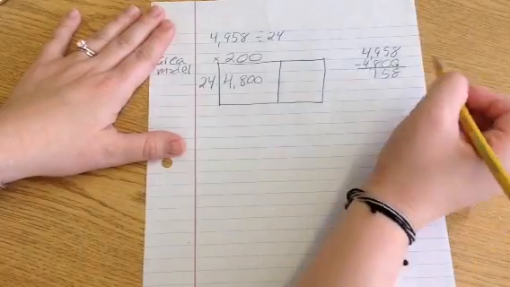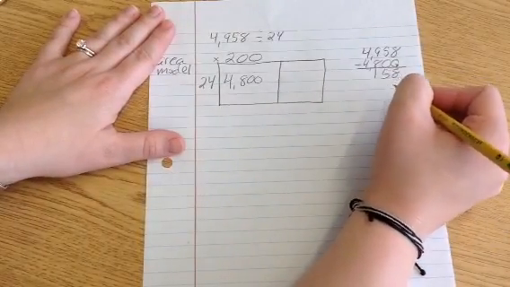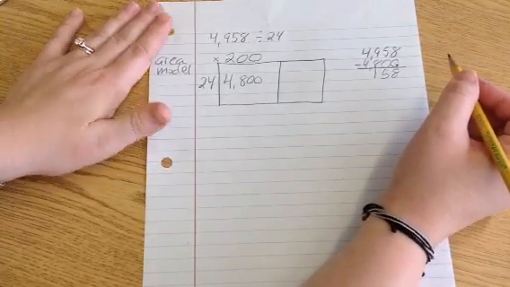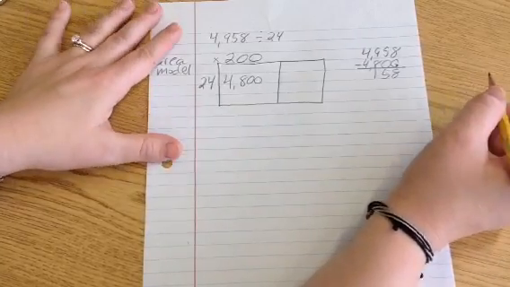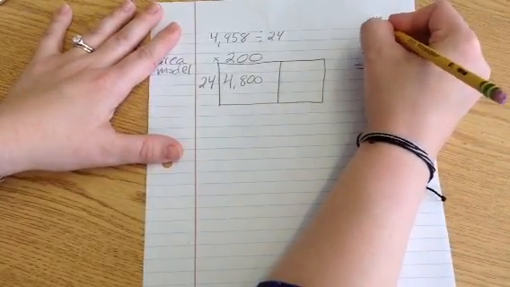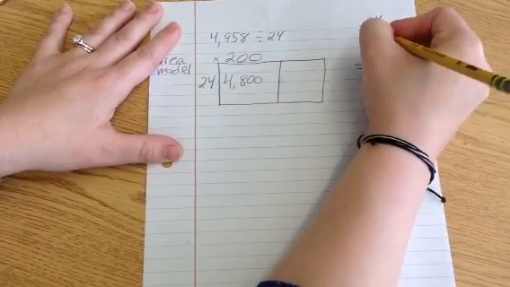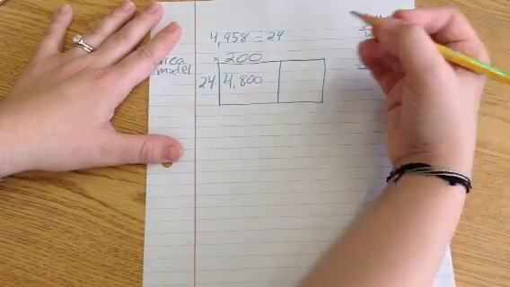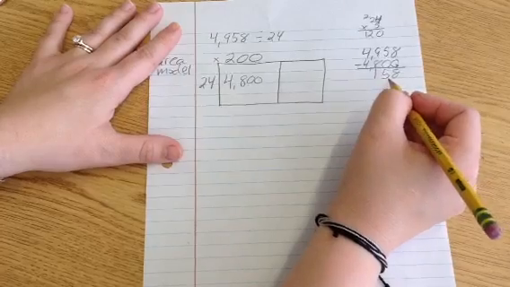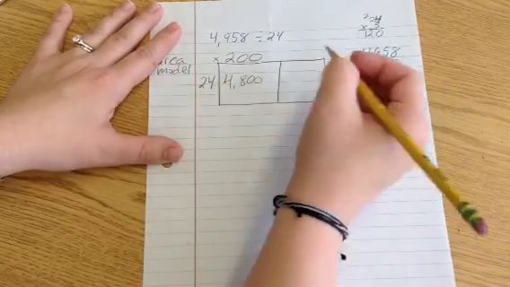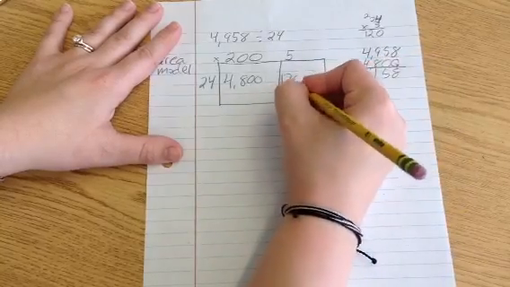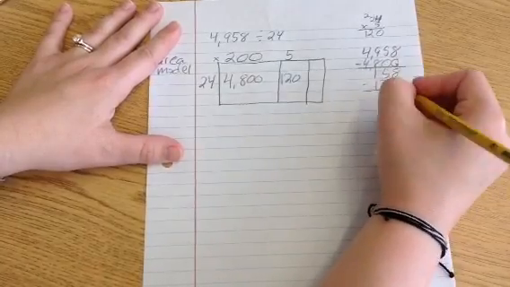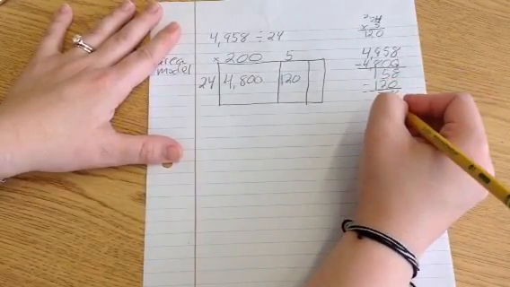Okay, and then some students, they would try to do 24 times 10. 24 times 10 would be too large. That would be 240. So then I usually tell them to try 5 because 5 is another friendly number to work with. And if they didn't know 24 times 5, they could always come off to the side and do 24 times 5. And that would get them to 120. So 120 is less than 158, so we could use that. So they would subtract their 120 from their area. And now they're left with 38.